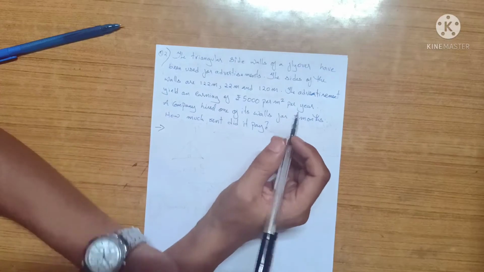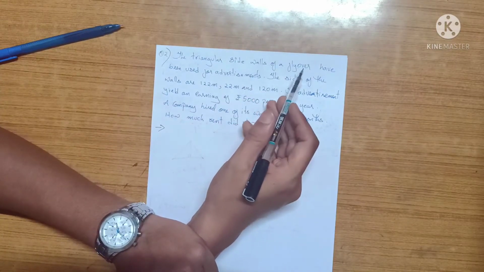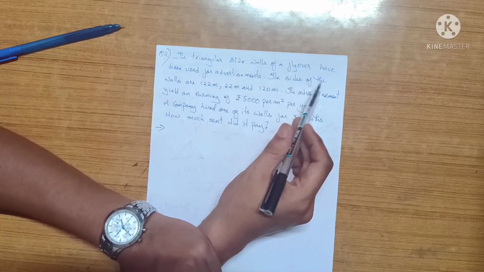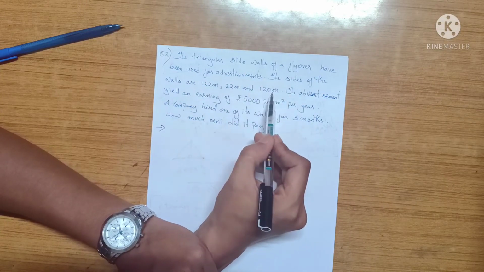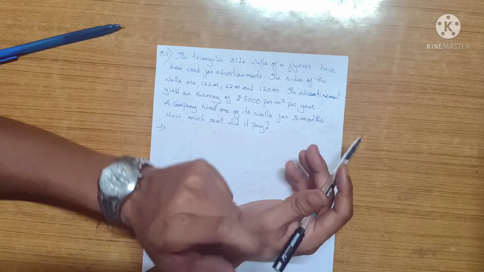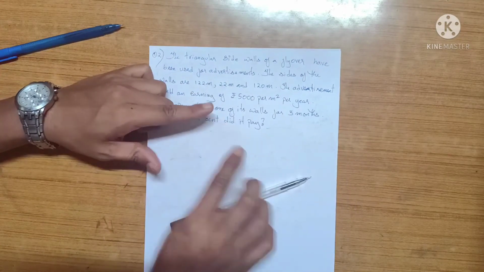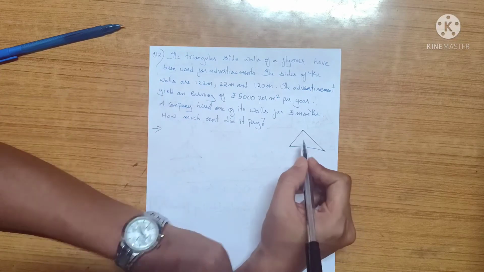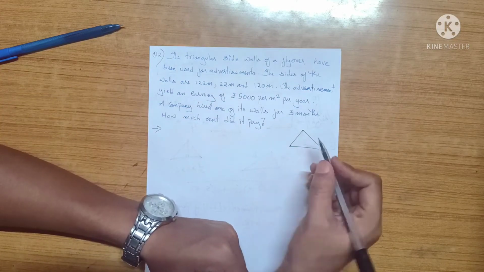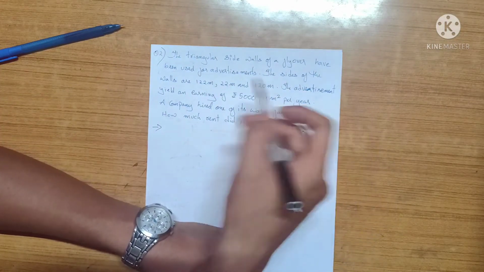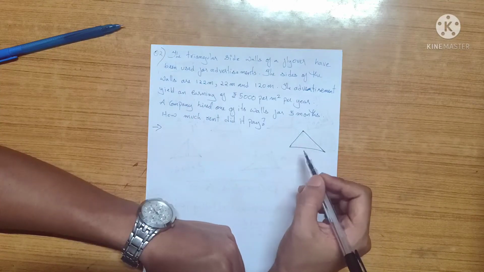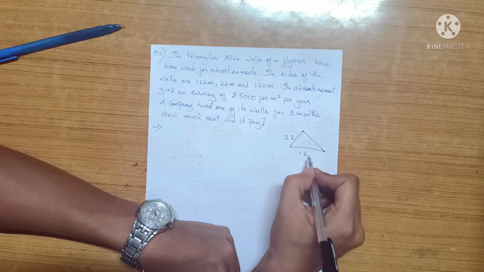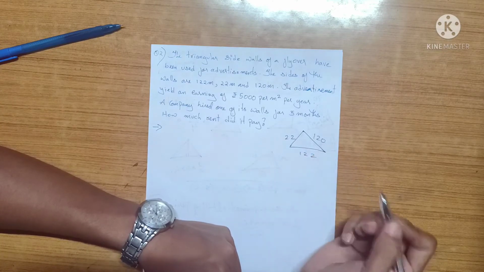So let's start. The triangular side walls of a flyover have been used for advertisements. Let me draw a triangular wall of a flyover, which they use for advertisements. The sides of the wall are 122 meters, 22 meters and 120 meters.